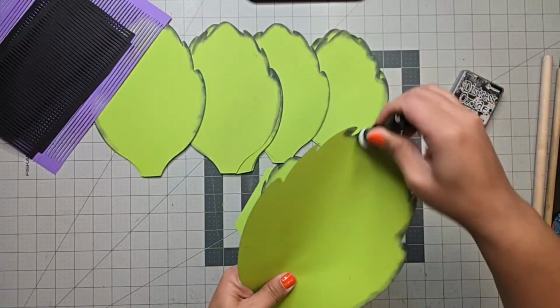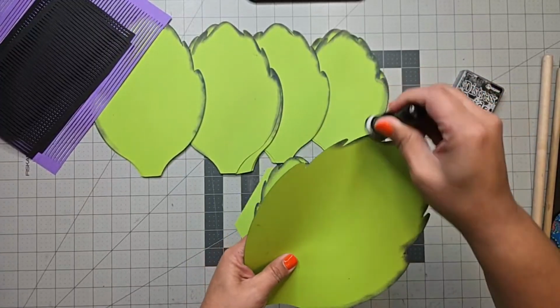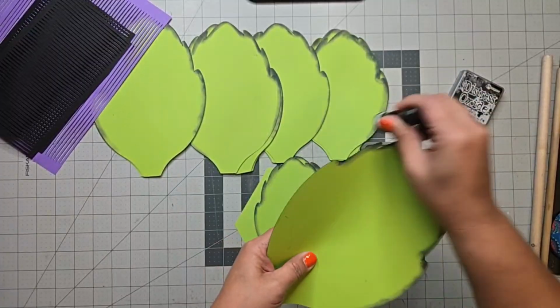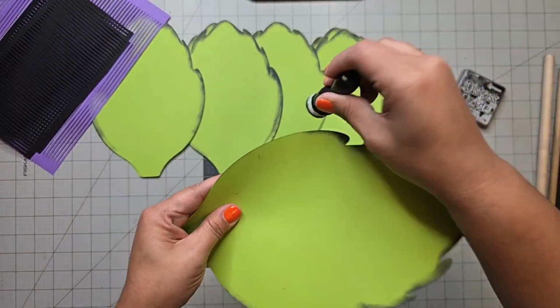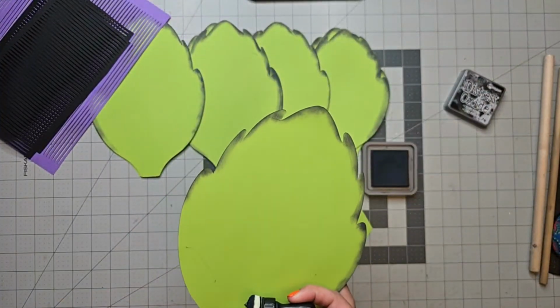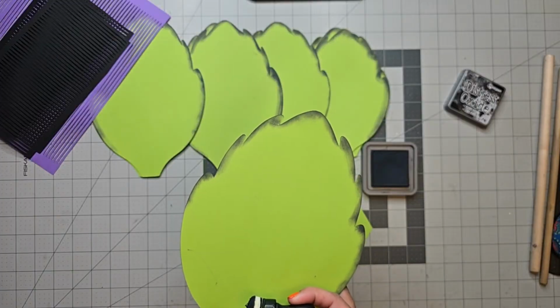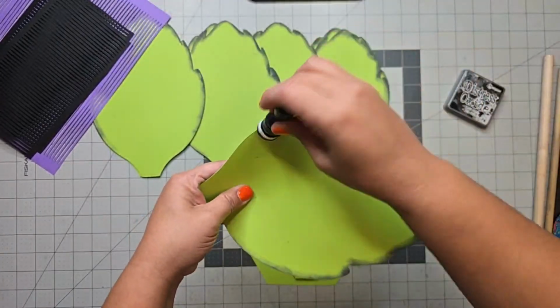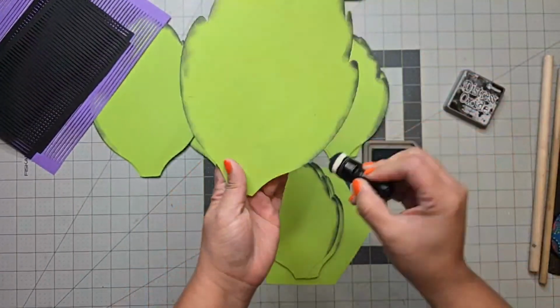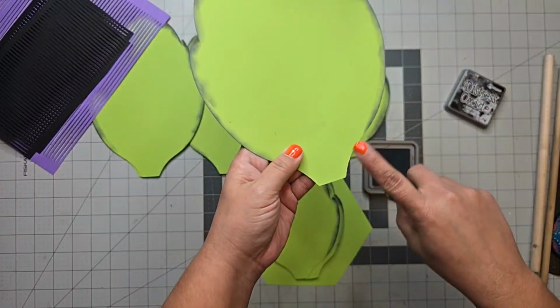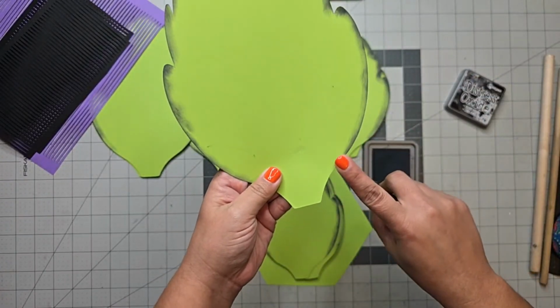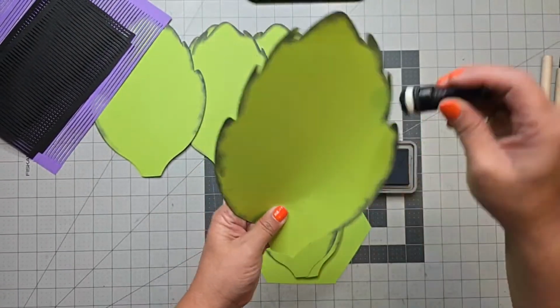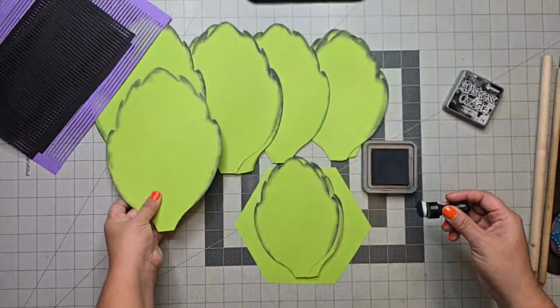And I'm going to do the same for the other side. And I am going to kind of go all the way towards the bottom. You don't have to go all the way to the base, but just enough, so that in the case you see those bottom edges, it's covered.